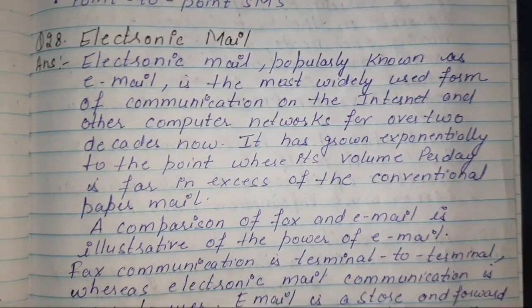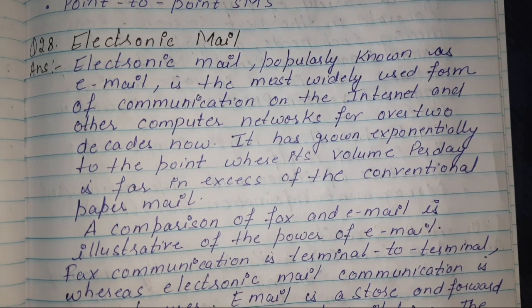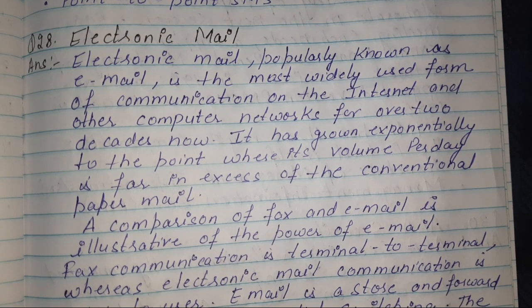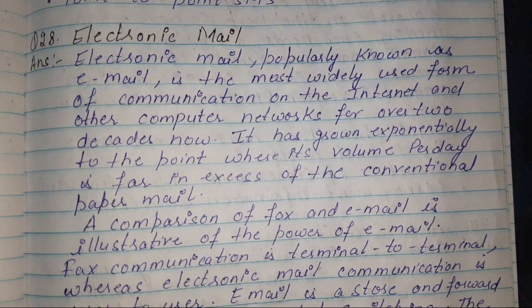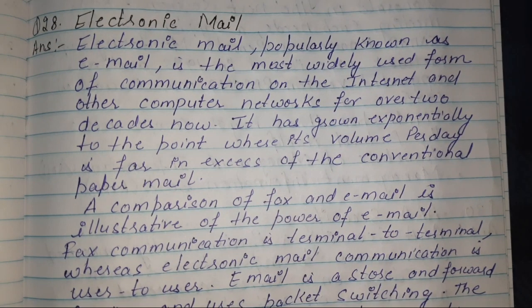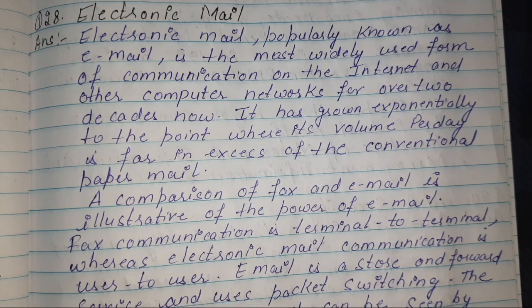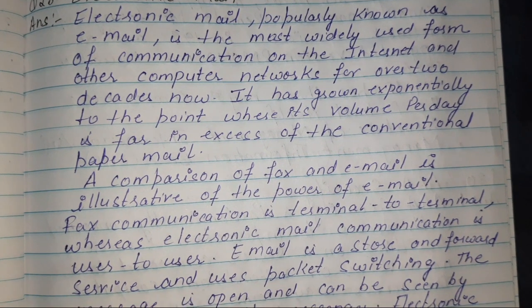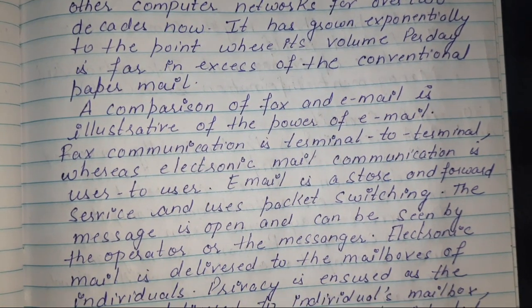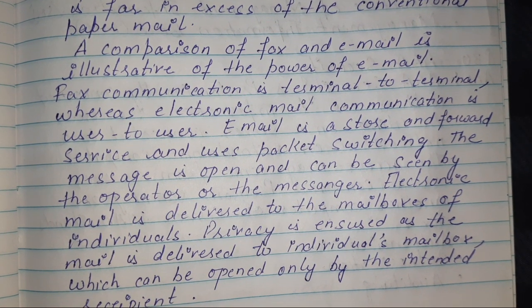Now the question number 28 is electronic mail. Electronic mail, popularly known as email, is the most widely used form of communication on the internet and other computer networks for over 2 decades now. It has grown exponentially to the point where its volume per day is far in excess of conventional paper mail. A comparison of fax and email is illustrative of the power of email.